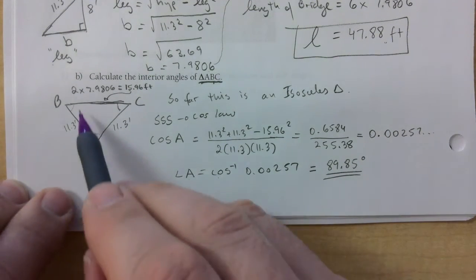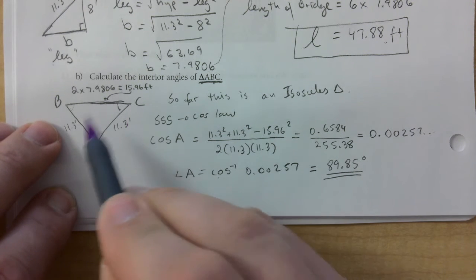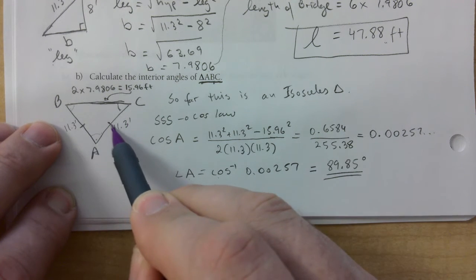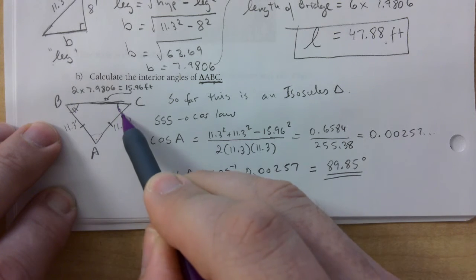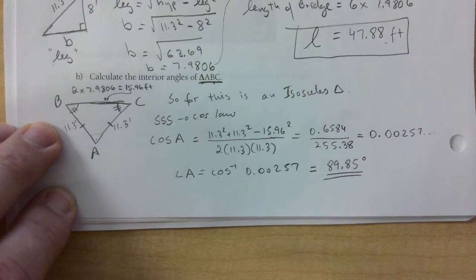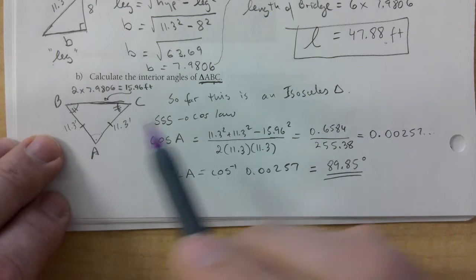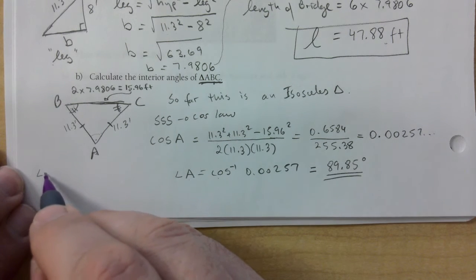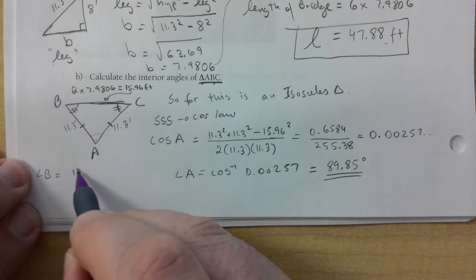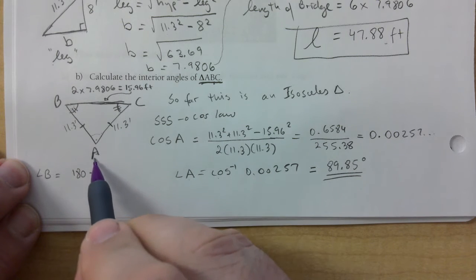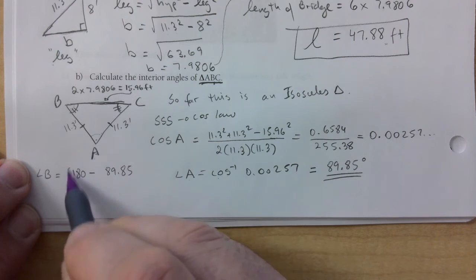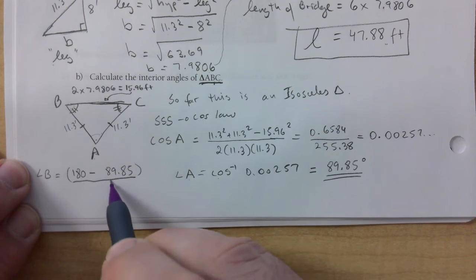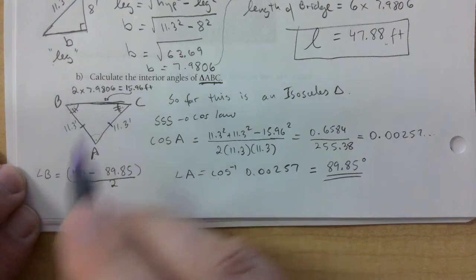So how could we find B and C? If these two are the same, then this angle is the same as that angle. And then we use the property of angle B is going to be 180 minus A minus the one I just found, all of that divided by 2, because these are the same.